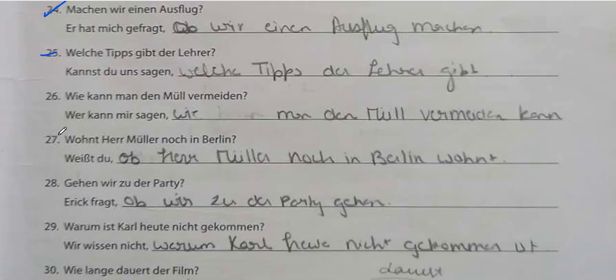Wie kann man den Müll vermeiden? That means how can one avoid, I guess, the trash? Wer kann mir sagen? Who can tell us wie man den Müll vermeiden kann? Vermeiden here is not the verb. Kann is the one that should be going at the end. Here, this mistake we will all not do. Do not put anything here.